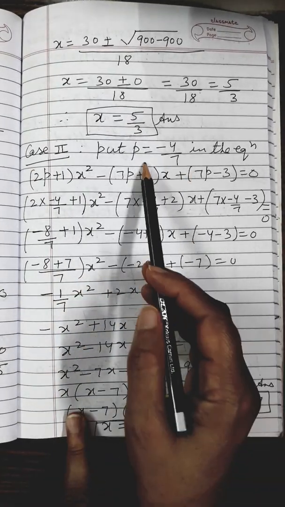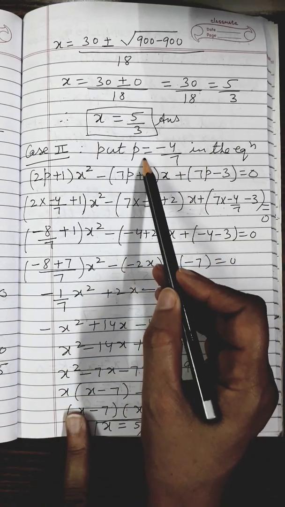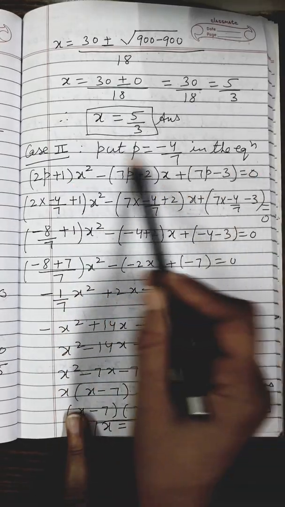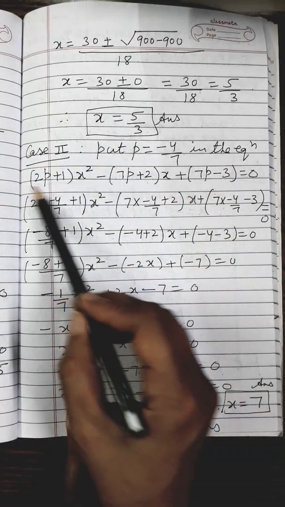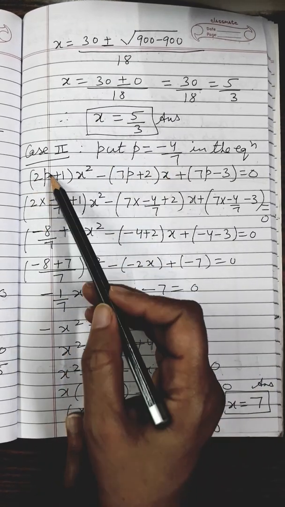The second value of p that we had obtained was -4/7. So I will put p equals -4/7 in the equation. Which equation? This equation which was given to you in the question. Right, so in this equation I will put p equals -4/7. So come to this substitution part.